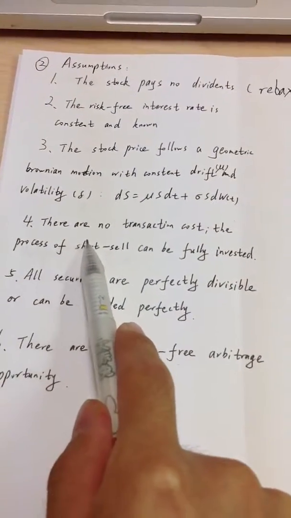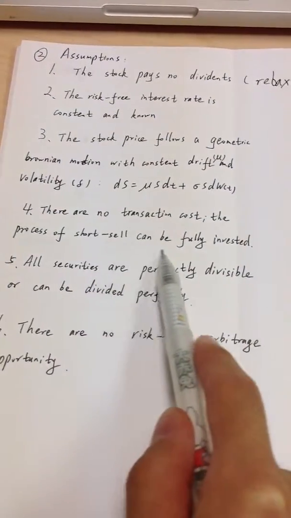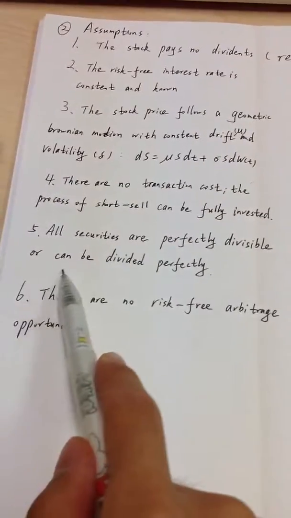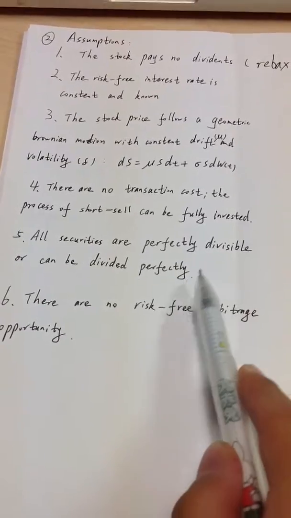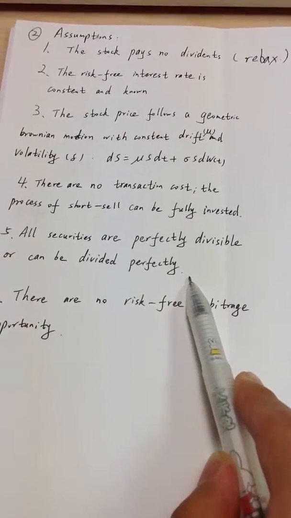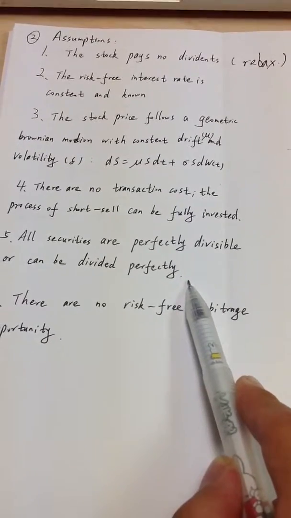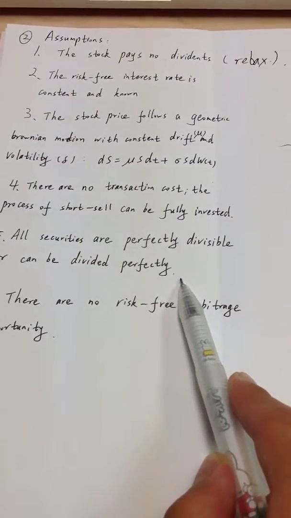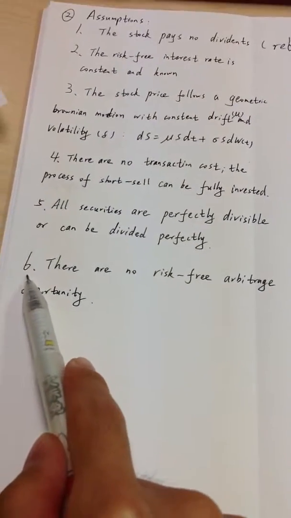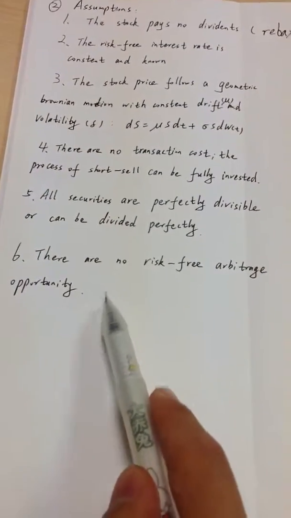And the fourth assumption is there is no transaction cost. The process of short sale can be fully invested. Fifth, all securities are perfectly divisible. This can be achieved if we have a large volume of funding, and suppose we have $1 million or $100 million, we can divide our portfolios into many different small parts, in which every part we can buy from the market. And the sixth assumption is there is no risk-free arbitrage opportunity, which is also very important here.